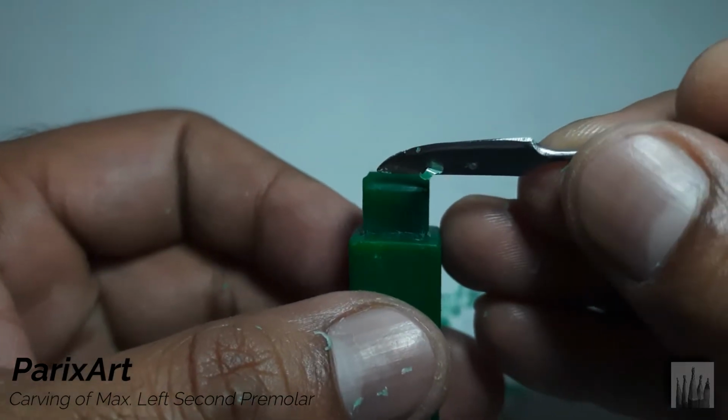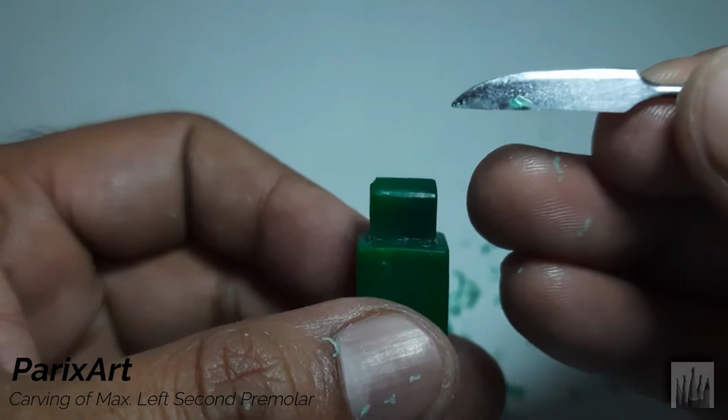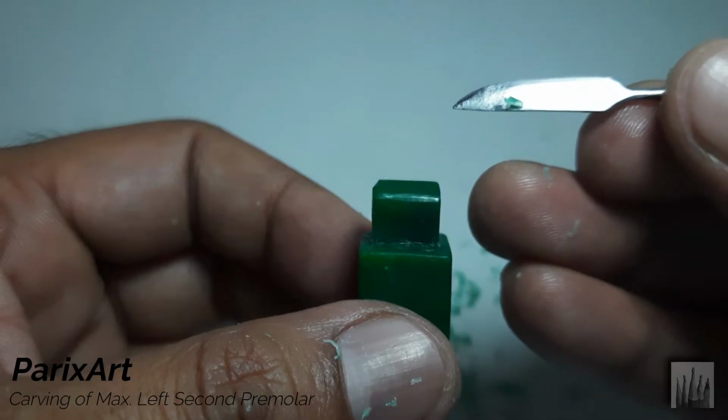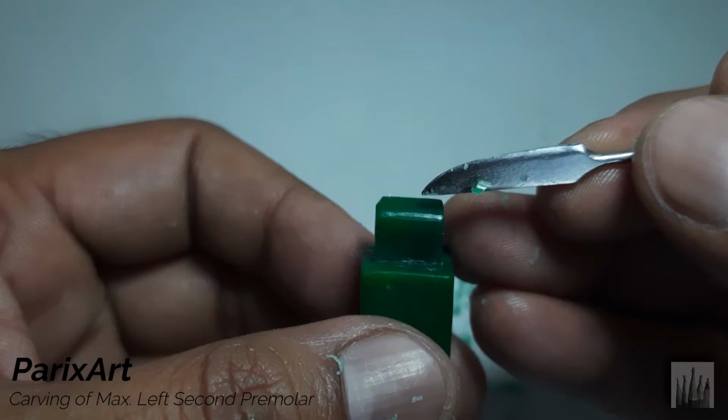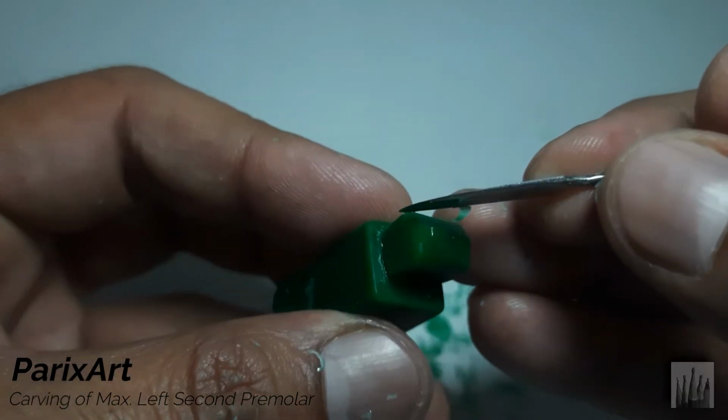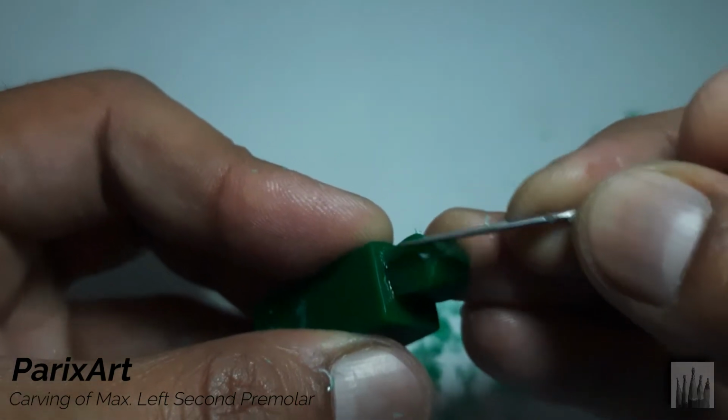Also, one thing to remember is that the occlusal table is wider than the first premolar. It has an open occlusal table. That is, the distance between the two cusp tips is greater than that of the first premolar. Let's continue carving the slope from the cusp tip.